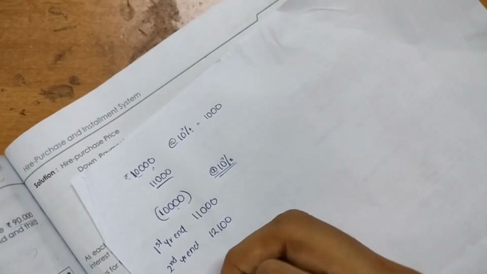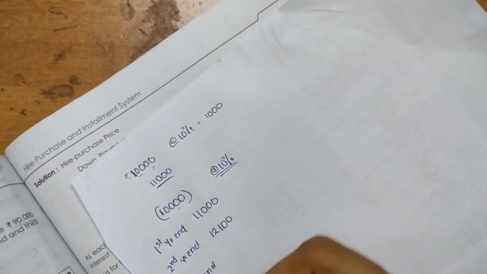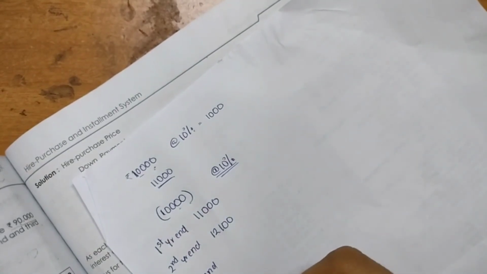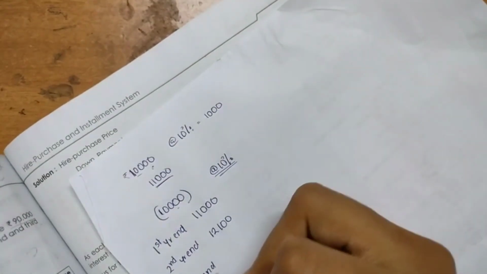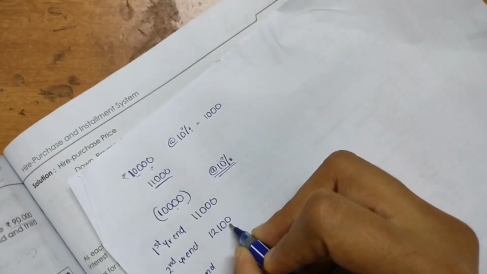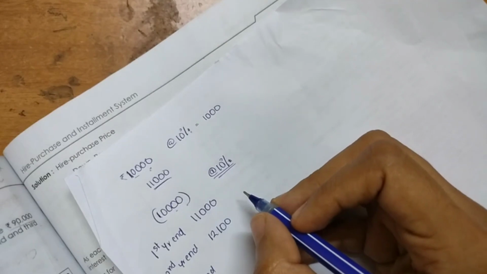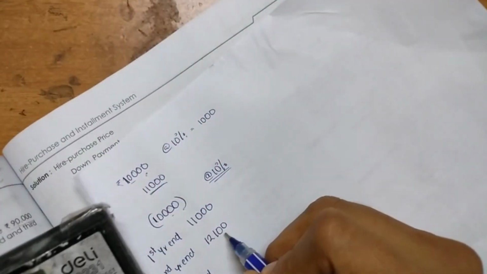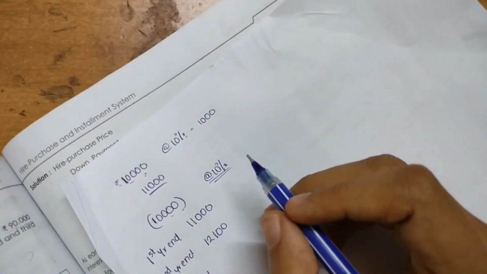Now again, third year end, fourth year end and fifth year end. What will be the amount in the third year end? It will become 12,100 into 10%, so we'll get 1,210. So 12,100 plus 1,210.